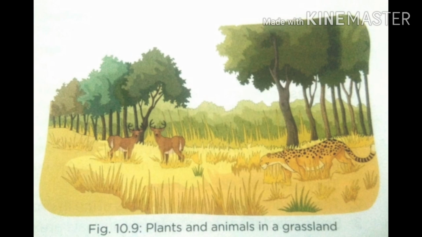Listen to it. Grasses may die in the driest season, but will start to bud and grow again when conditions are favorable.